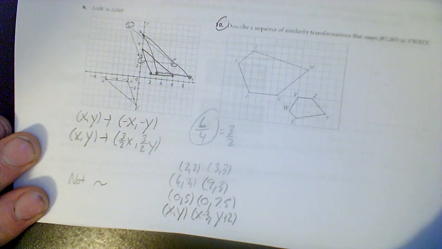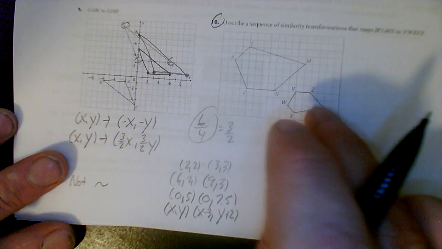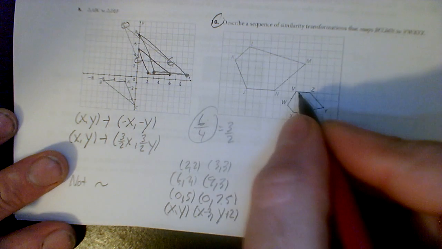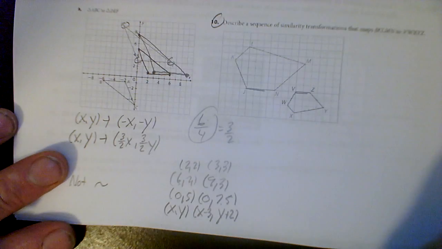I'm going to leave this 10th one for you to try. Alright, just see if you can say what kind of transformations this bottom is going to have to match up to that somehow. So some sort of reflection is going to have to take place on this.